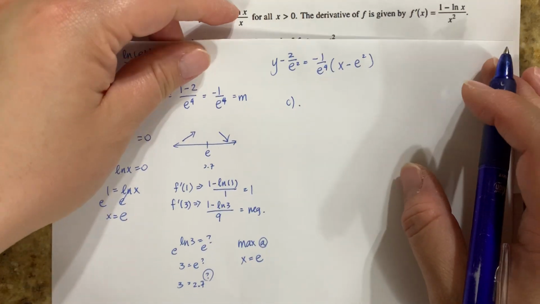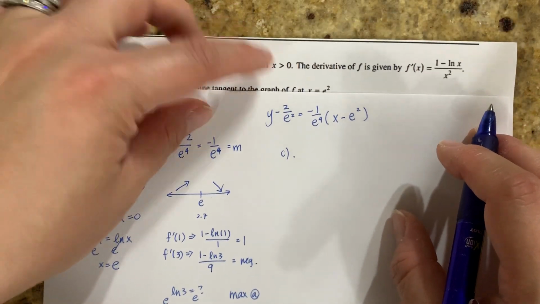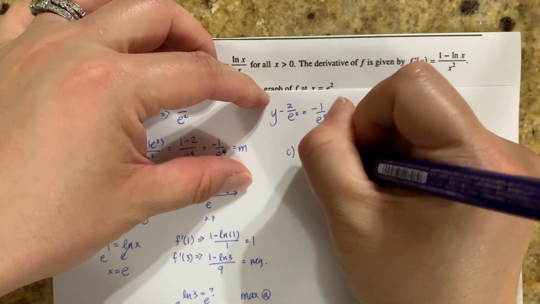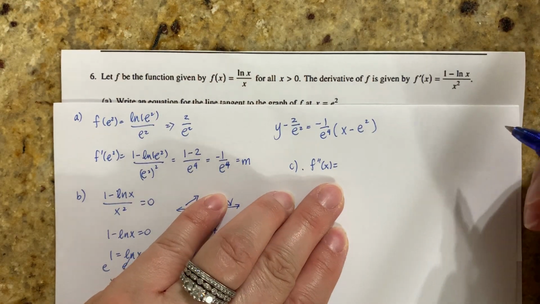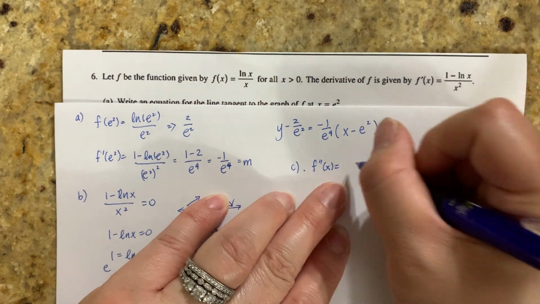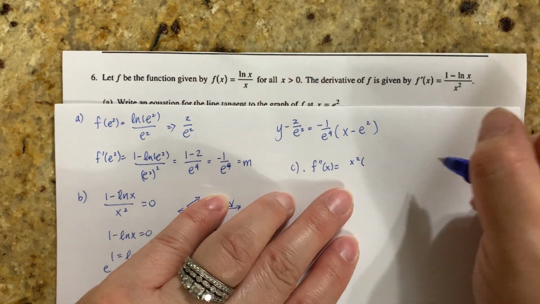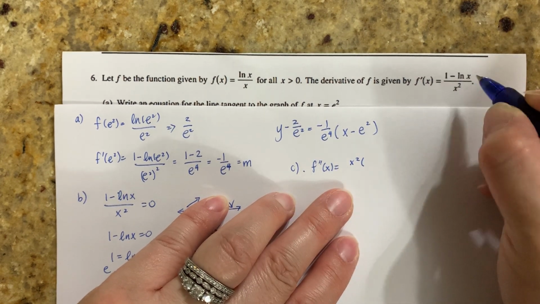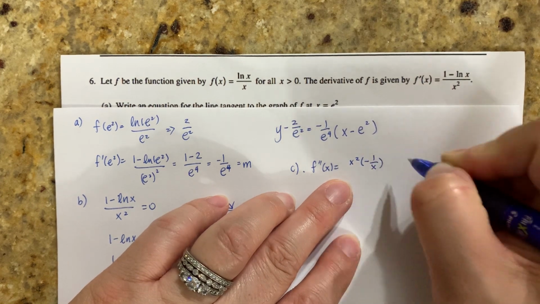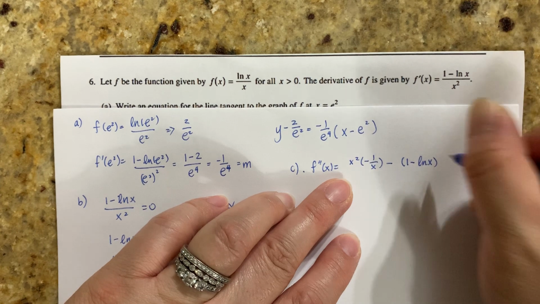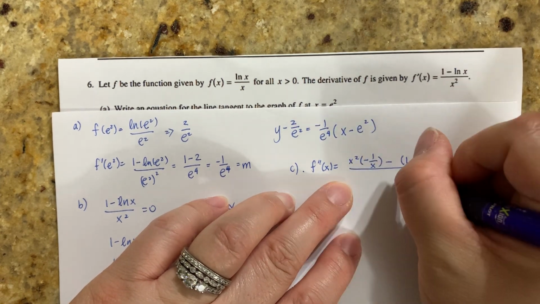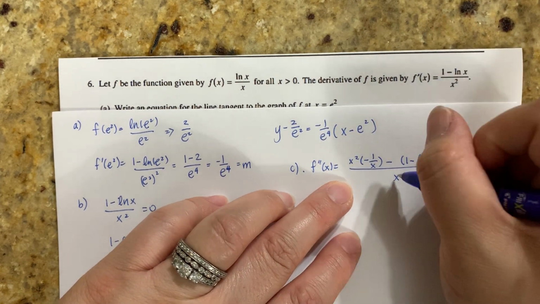I would strongly recommend using quotient rule. All right, so you have this function here. So let's start by finding the second derivative. Okay, low d high minus high d low. So low d high, 1 is gone, negative natural log of x becomes negative 1 over x, minus high d low, all over low squared. So x squared squared is x to the 4th.